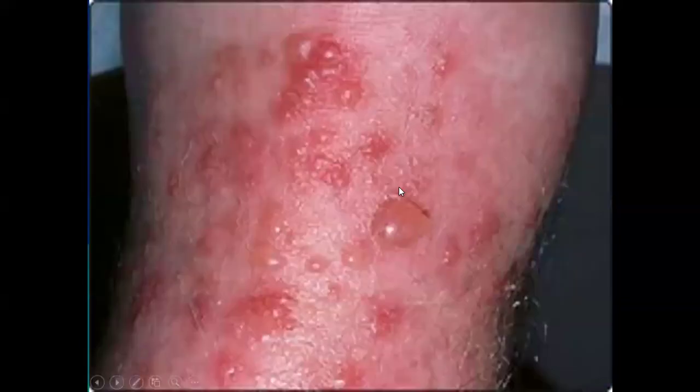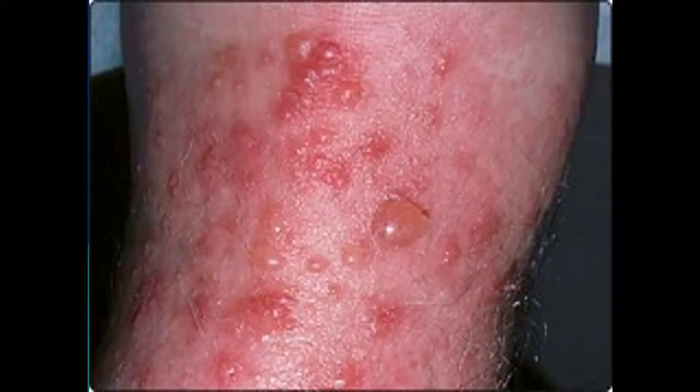So this is a lesion. You can see that there are many small vesicles of variable size diffusely spread over the limb. This could be anything. It could be a blistering condition, but since the vesicles are of different sizes with surrounding erythema, it could be vesicular eczema as well.